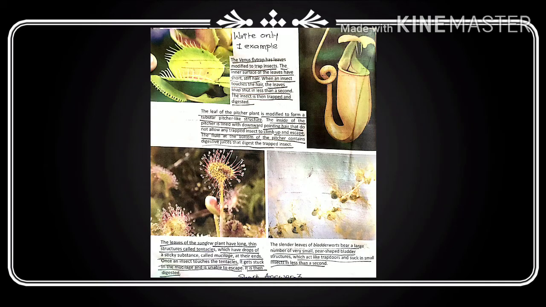Out of 4 examples, you have to describe any one example in the notebook. Though it is not visible properly here, you can refer to your textbook page number 18 for the same.